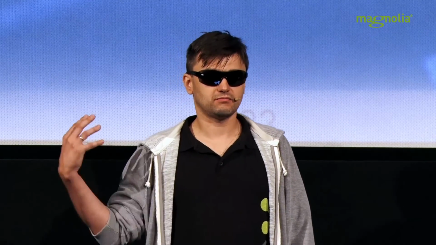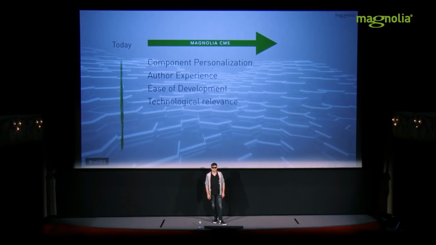So, in details, what it means for you is that with Magnolia 5.5 that we will be releasing this year, before end of the year, together with Magnolia Now 1.0 in November, you will get component personalization. Okay, I don't hear anybody cheering. I thought you were waiting for that for quite a while. So you get it, finally.